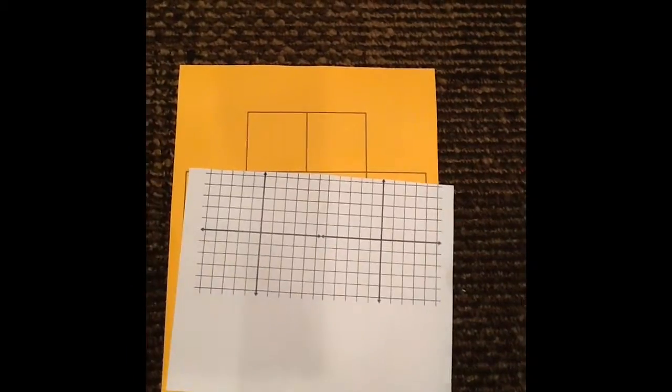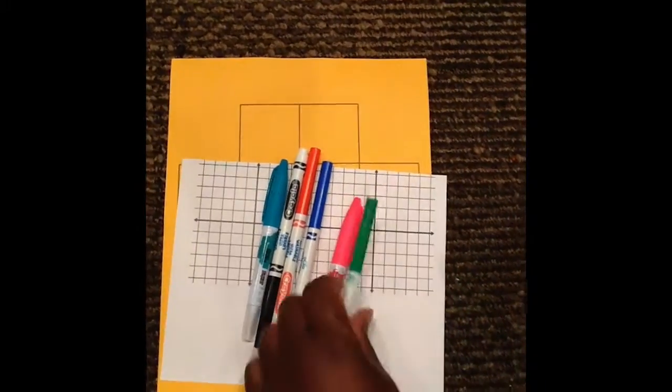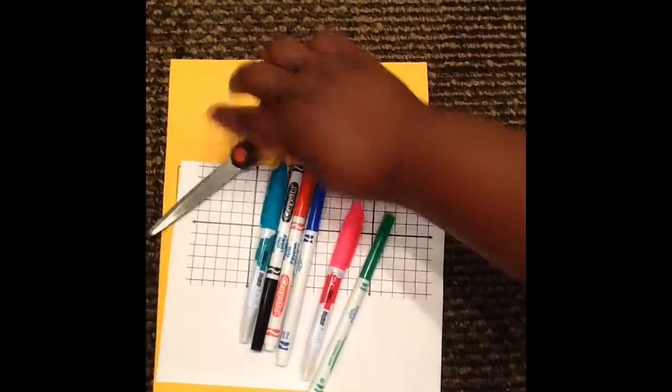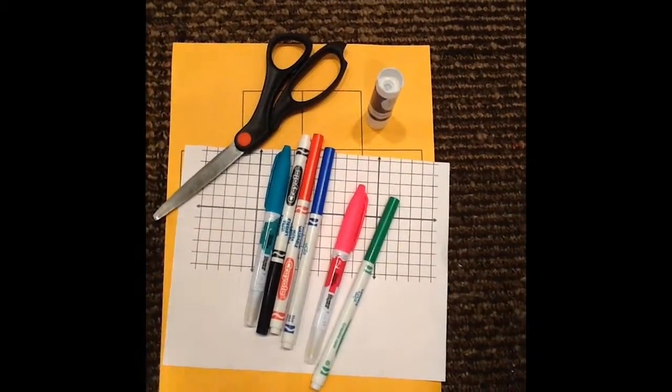to show you a neat foldable that shows the components of a coordinate plane. In order to get started, we need a few materials. So, we're going to have a printable, foldable, grid paper. We need our markers, a pair of scissors, and some glue. So let's get started.